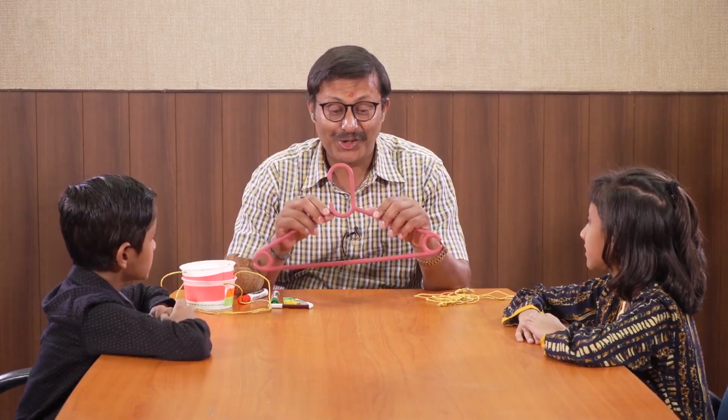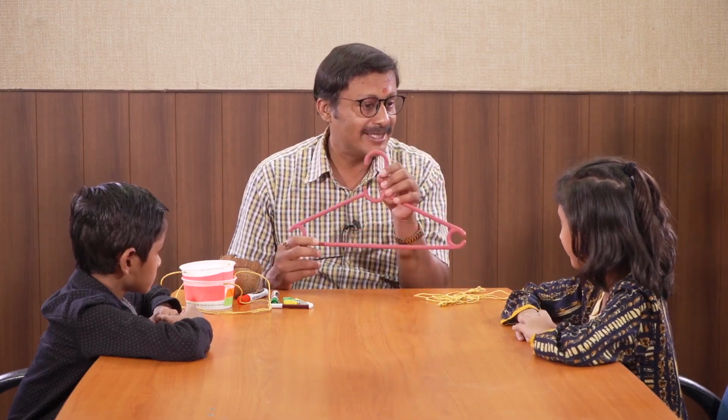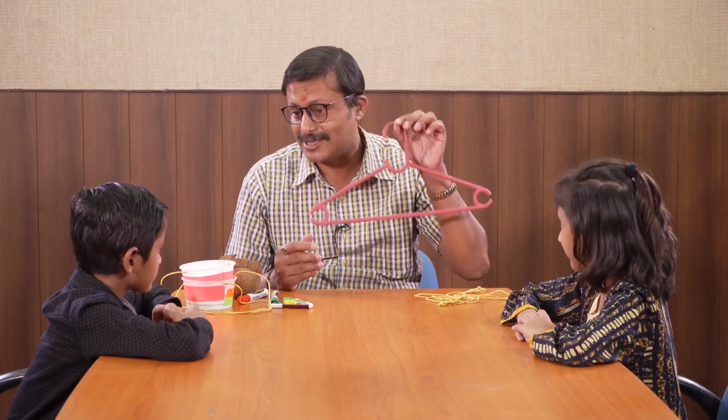With the help of an activity, let us learn about it. Friends, now we will try to make one simple weighing balance. So what is this thing? This is a hanger. What do we do with this? We hang our clothes. So hanging clothes at the proper place is a good habit or a bad habit? It is a good habit. Yes, we'll make a simple weighing machine with this hanger.